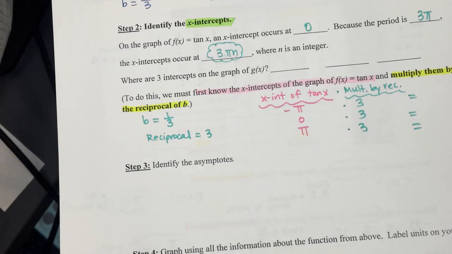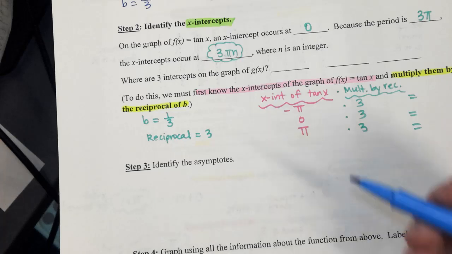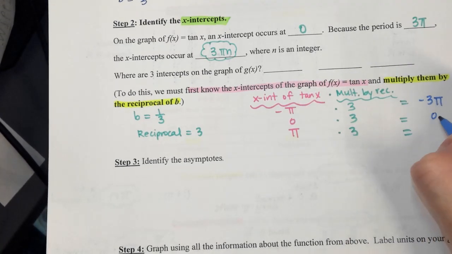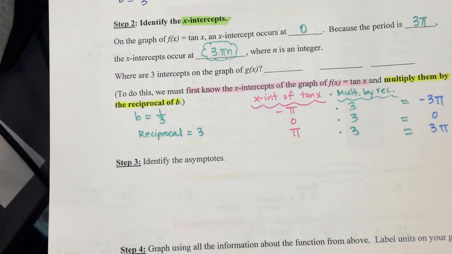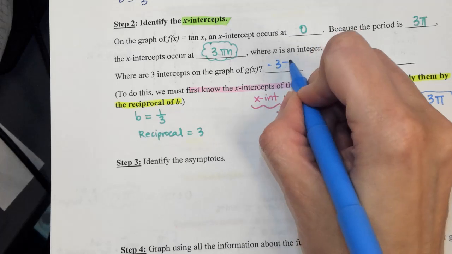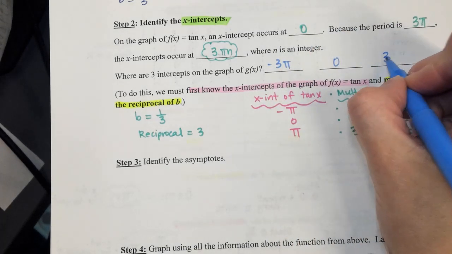Okay, and then we're just going to multiply straight across. So negative pi times 3 is negative 3 pi. 0 times anything is 0. 3 times pi is 3 pi. So these are going to be the 3 intercepts you are going to put on your graph.